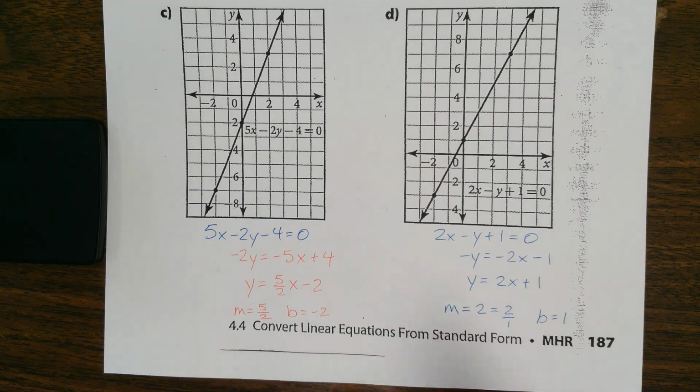Don't look at my answers yet. Make sure you try it on your own first. Keep it in your bag. So remember, after you get your equation, your slope and y-intercept should match up with your graph. If it doesn't, that means you probably rearranged something wrong.